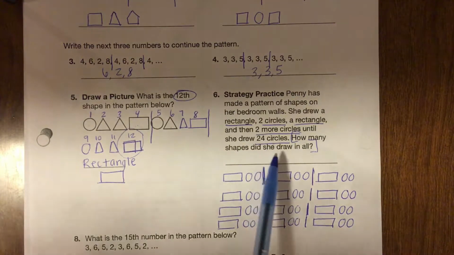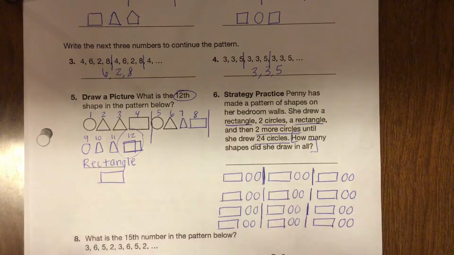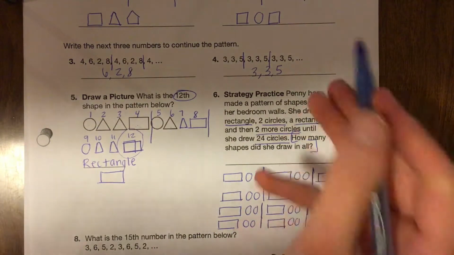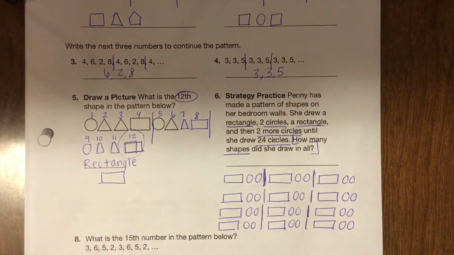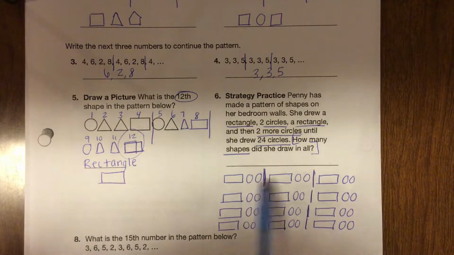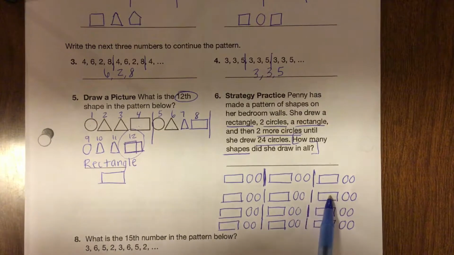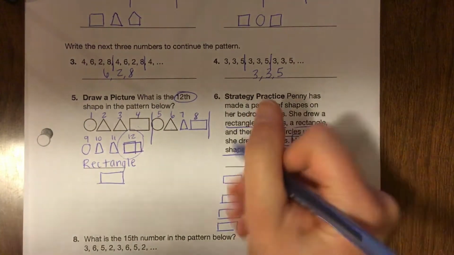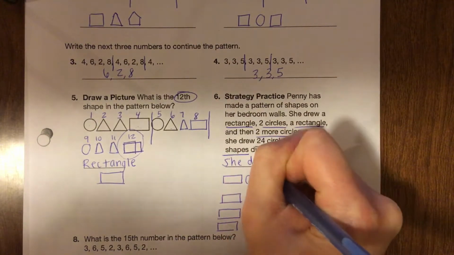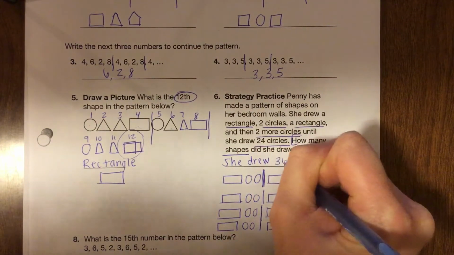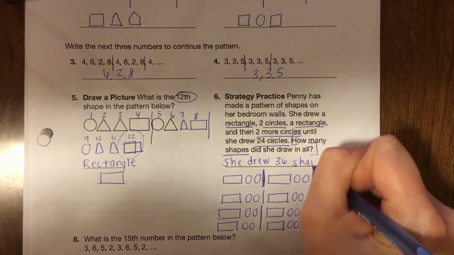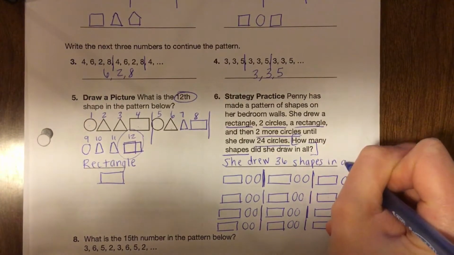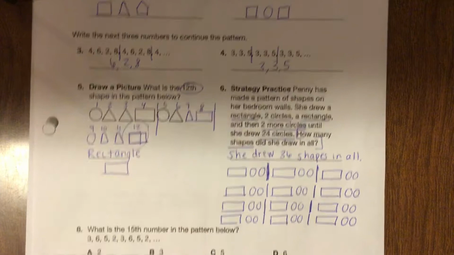But the problem isn't asking me how many circles, it's telling us that. We know it's 24 circles. We want to know how many shapes she drew in all. So if I already know there's 24 circles, I can just count up my rectangles. So 24, 25, 26, 27, 28, 29, 30, 31, 32, 33, 34, 35, 36. So I'm going to write she drew 36 shapes in all. Okay, one more.